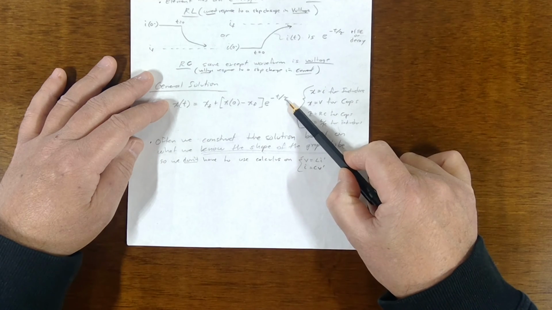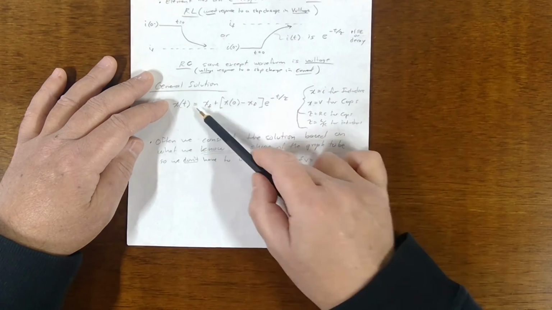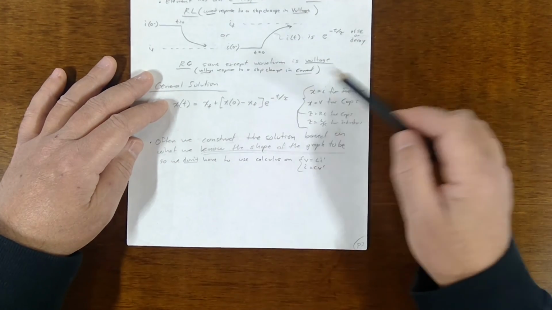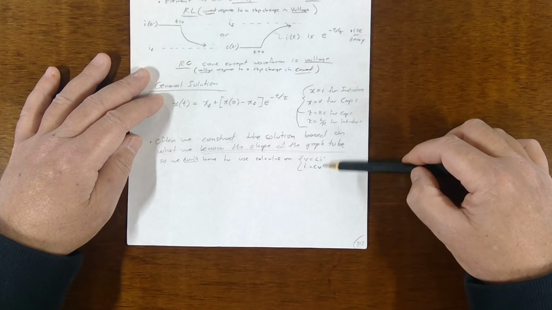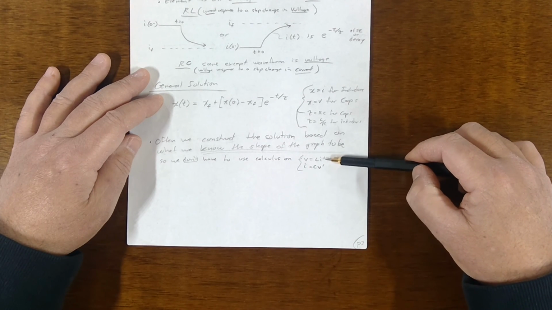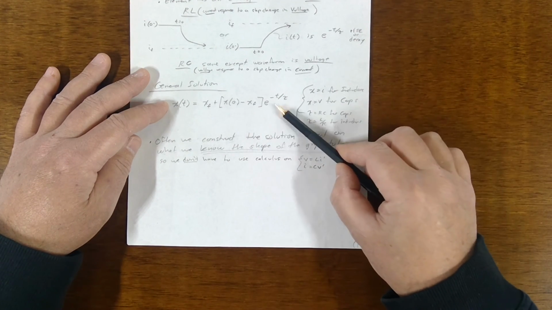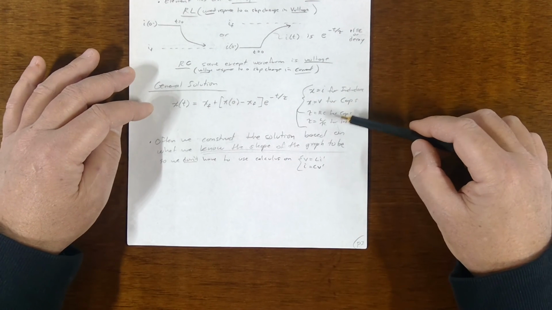We solve for tau, which is RC or L over R, and then we just plug in, and we don't have to do a lot of fancy math to get these equations and then solve them, which would be a lot harder. We're just going to do this shortcut.